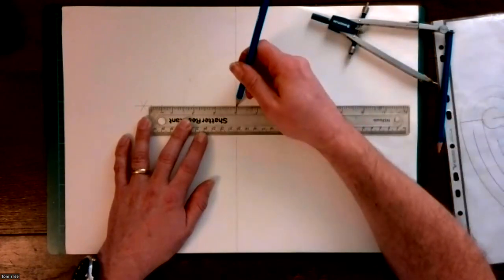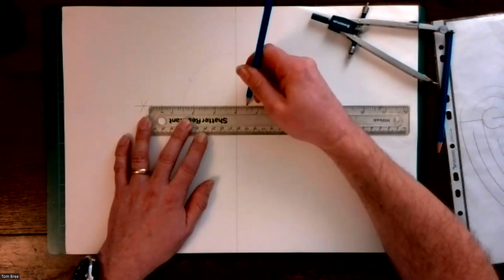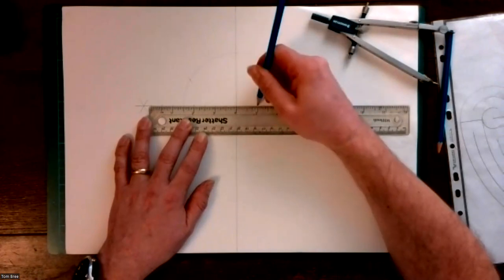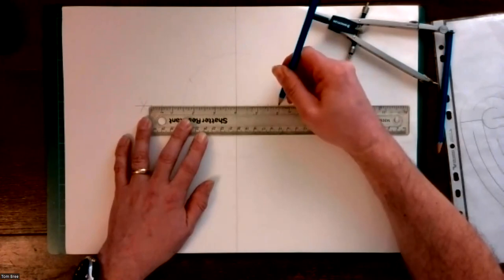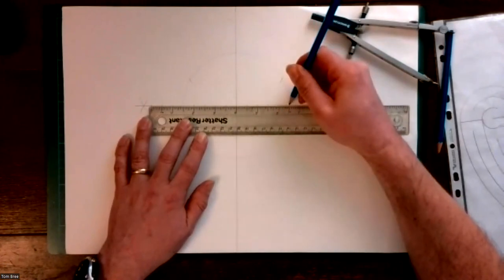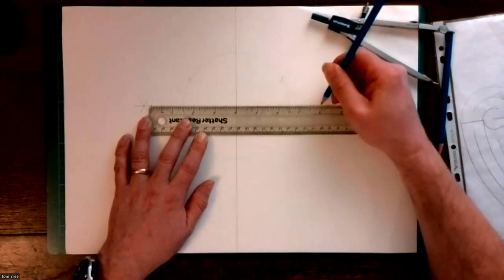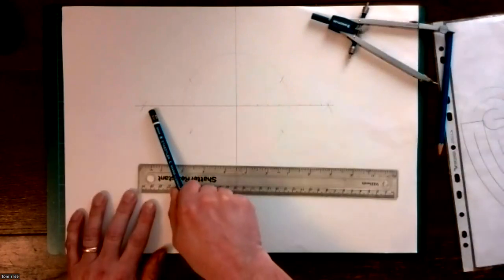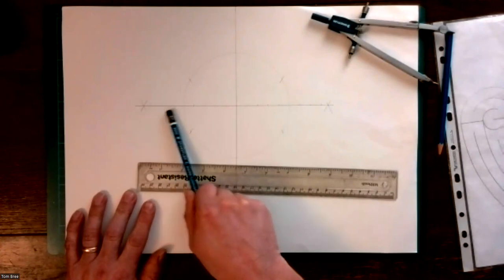And then once you get to the 4, which obviously is marked because that's the center of the circle, carry on from there. So 4.5, 5, 5.5, 6. 6.5 is the circumference of the circle again. So then 7, 7.5, and finish at 8. So you should have these markings from 0 to 8, all half-inch markings.